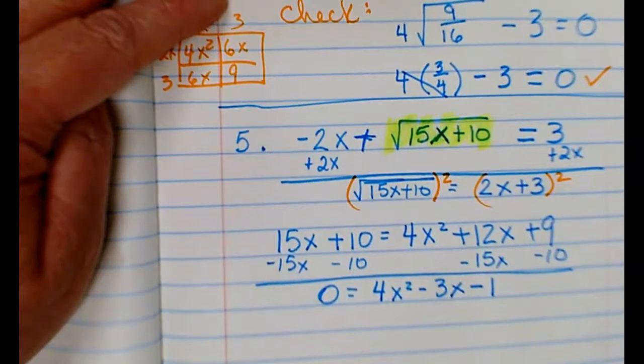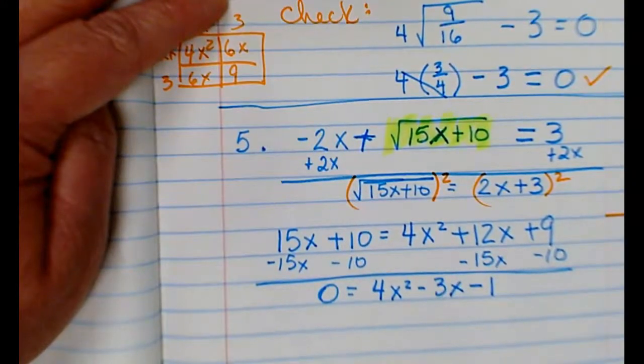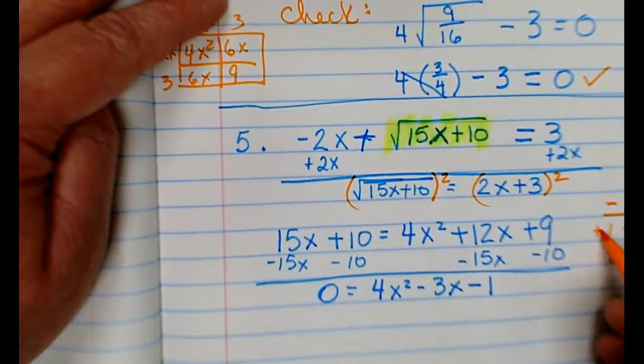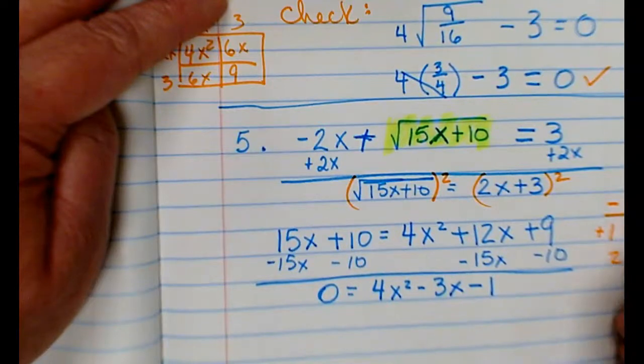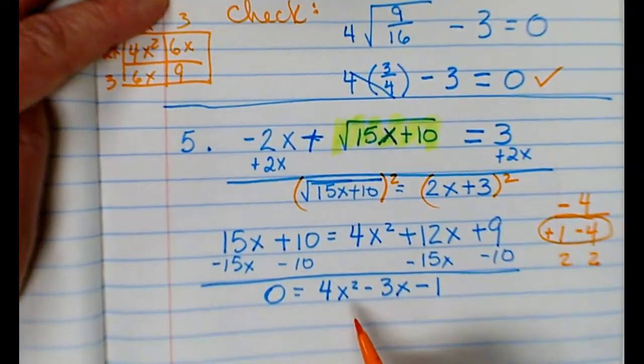Do we remember factor by grouping? Multiply the first number times the last number and get the factors of 4. That would be 1 and 4 or 2 and 2. If I put the signs in like that, they multiply for a negative 4 and they add to get a negative 3.